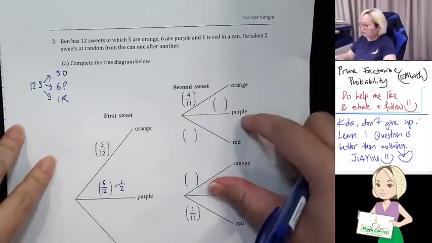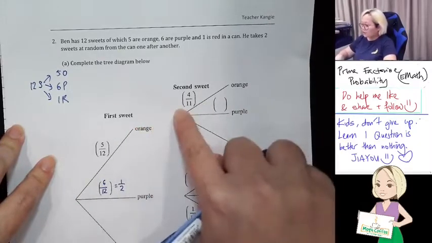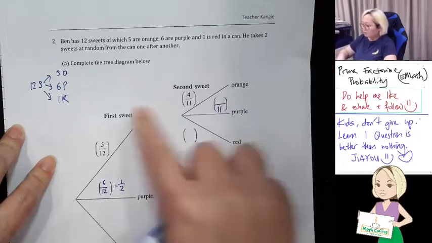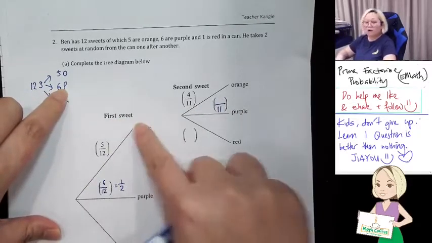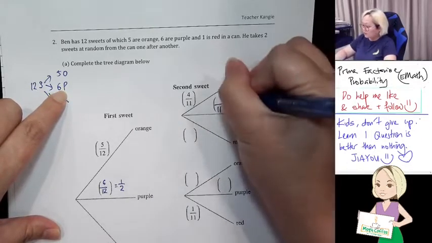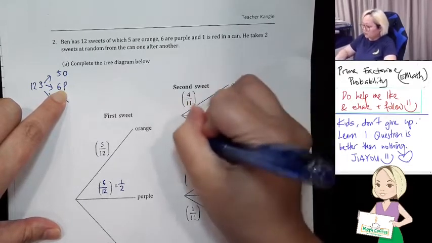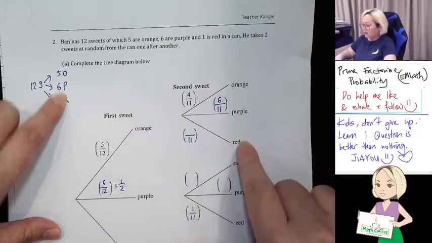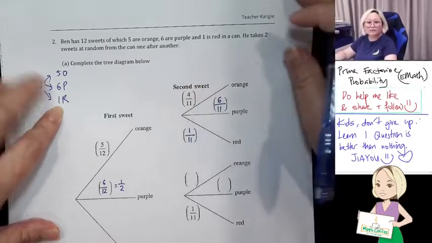Okay, how about the purple? This means that I'm going to pick the first sweet is orange, second sweet is purple. The total is still 11 because I already took out the first sweet. The purple over here, 6 purple, because when I pick the orange, I still have 6 purple inside the bag. So over here is still 6 out of 11. Red, same thing, the total still 11 because minus the first sweet. And then the red, I have only 1. So the probability is only 1 out of 11.